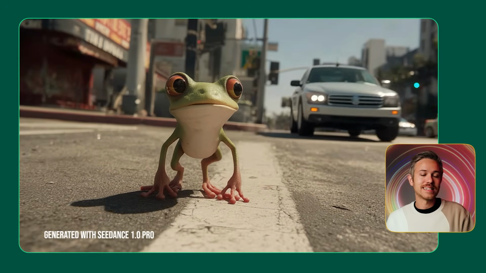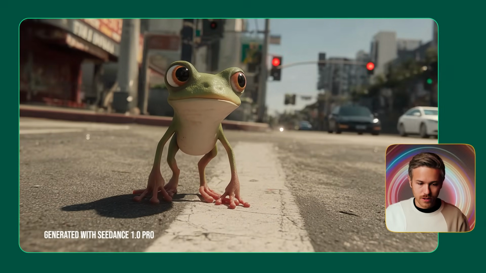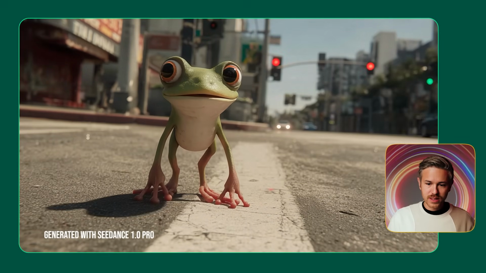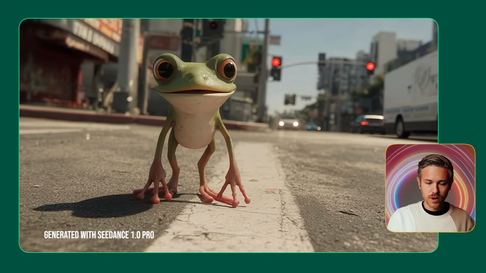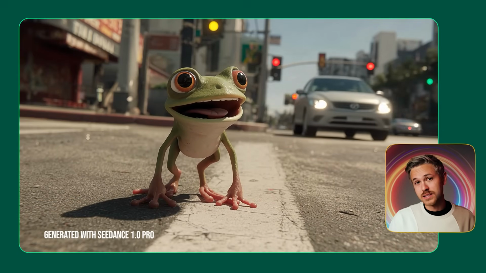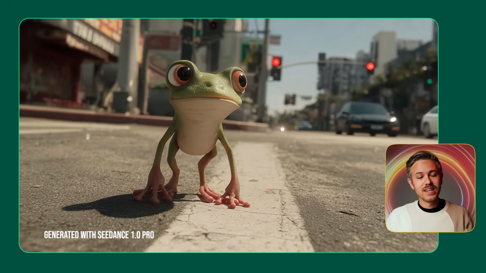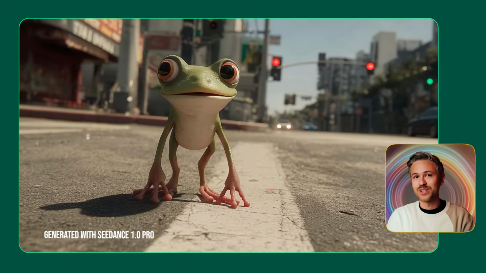And I did want to test out that 12-second feature, so I created this video here. You can see the cars seem pretty realistic, although those cars are definitely running a red light, so they're going to get some tickets, although it's LA, so maybe they won't get tickets. And so yeah, you can see there's a lot of expression in the frog's face. It did a really good job.